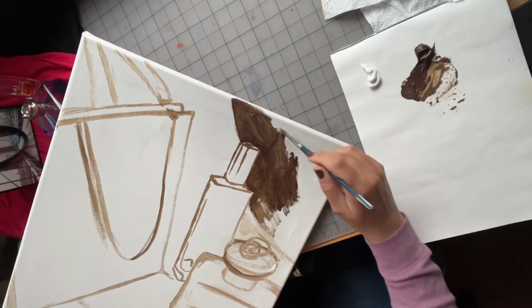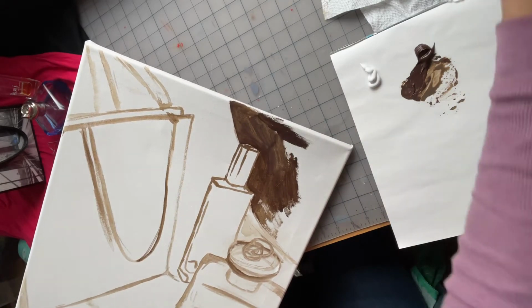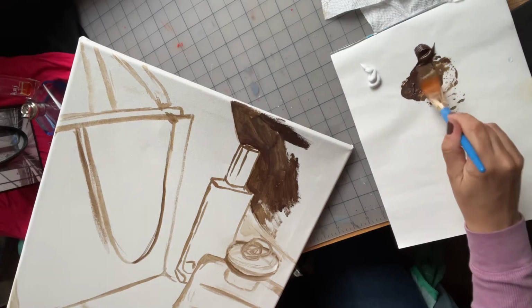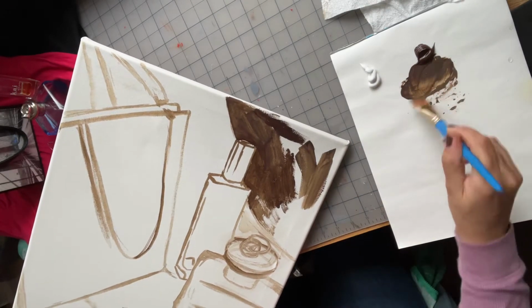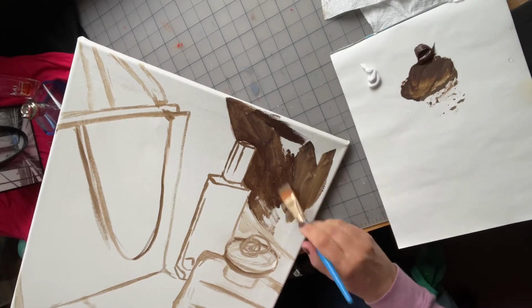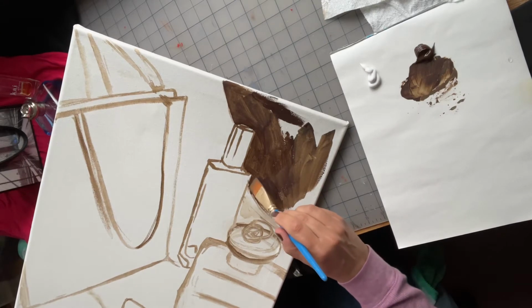With that technique, you cover the whole canvas. I'm going to use a bigger brush. With that technique, you cover the whole canvas with the color, and then you take a rag and you wipe away the light areas. It's a very cool technique.